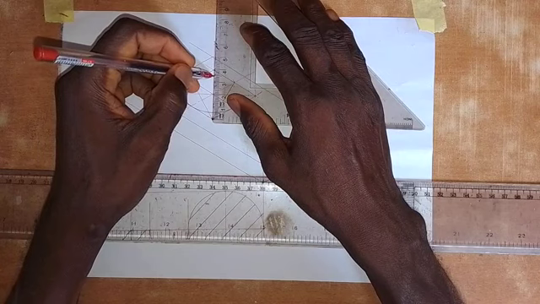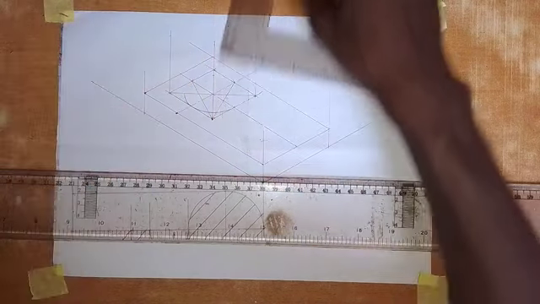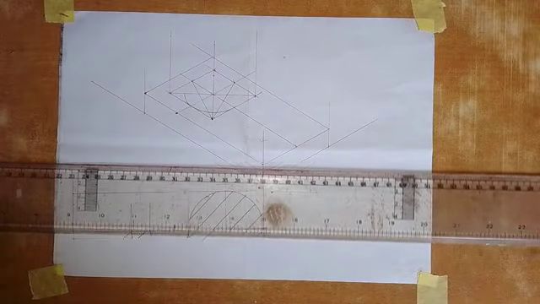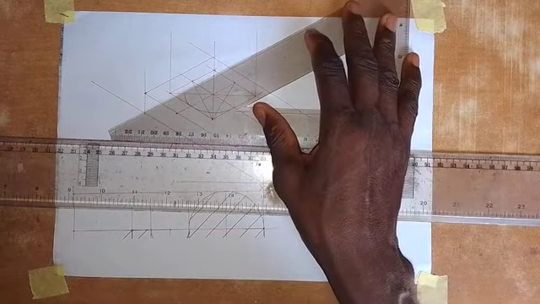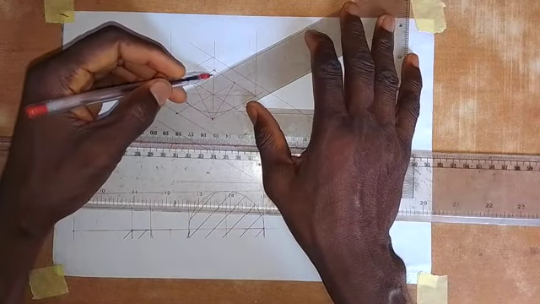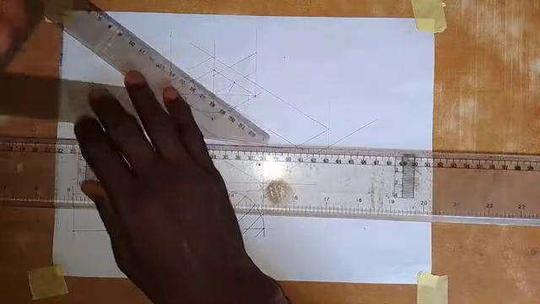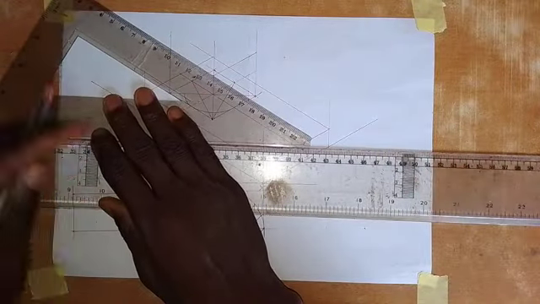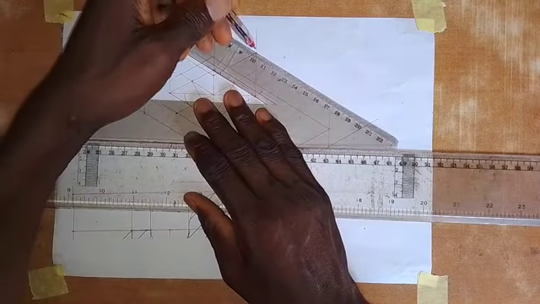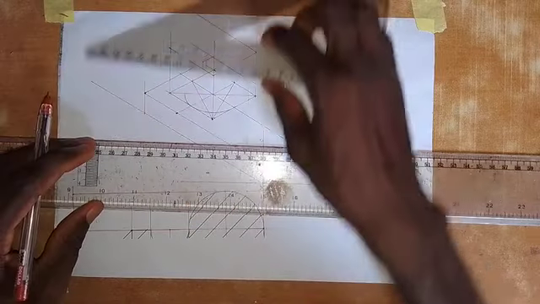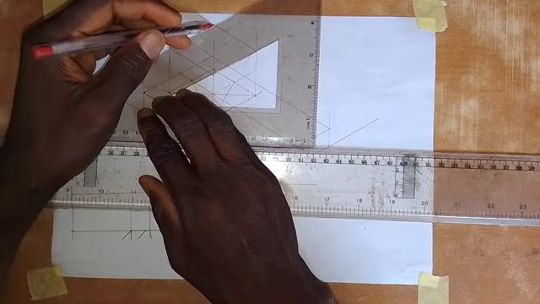So this is 35 millimeters here. This is 35 millimeters. So this 35 millimeters, I'm going to transfer this point to the other side. So I will transfer this to this side here. Then I will also take this to this side. So then this goes like this. Then I'm going to join this together like this.